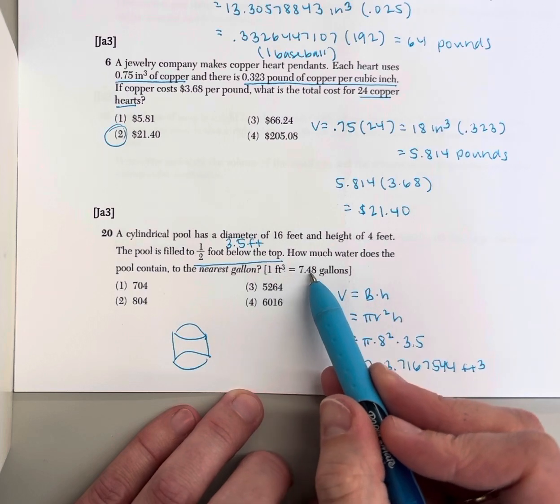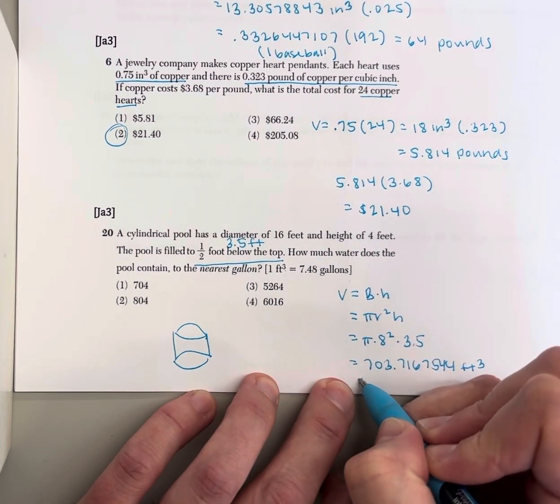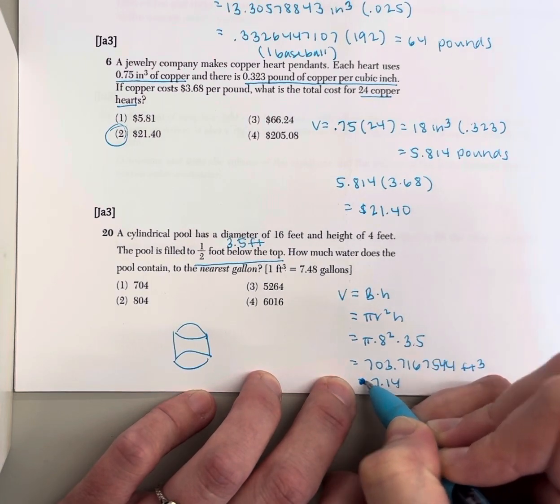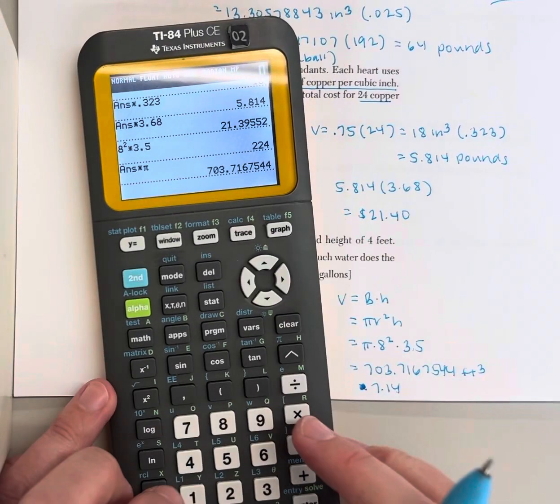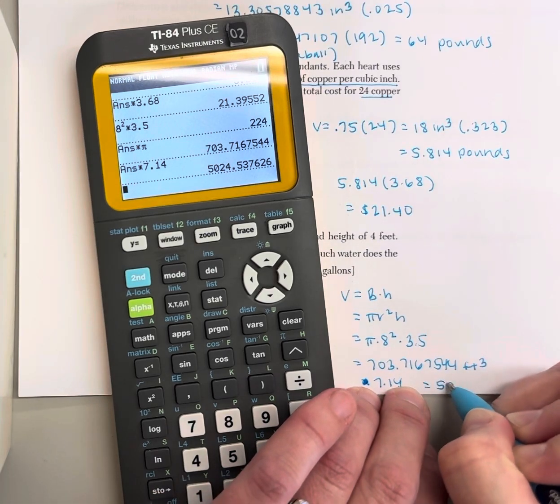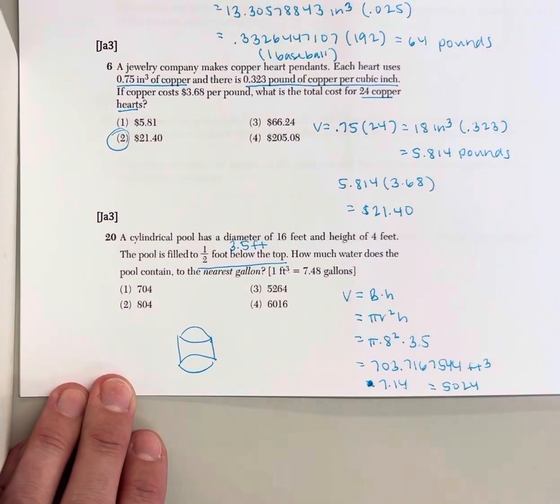1 foot cubed is 7.48 gallons. So for every one of these, there's 7.14 gallons. So I'm going to multiply that by 7.14, and I get like 5,024 or 5,025.